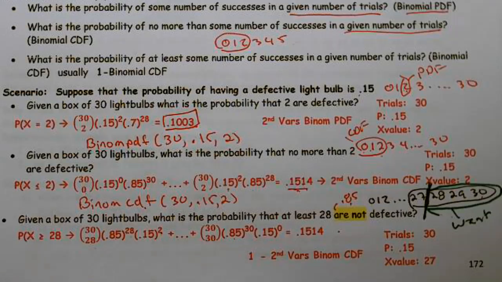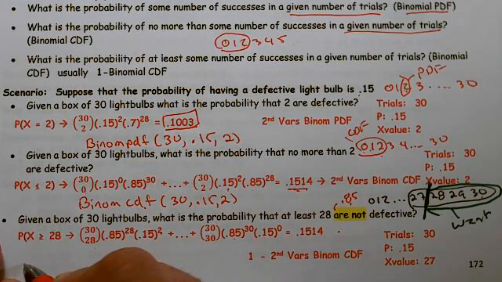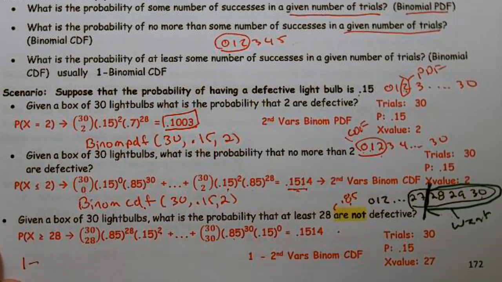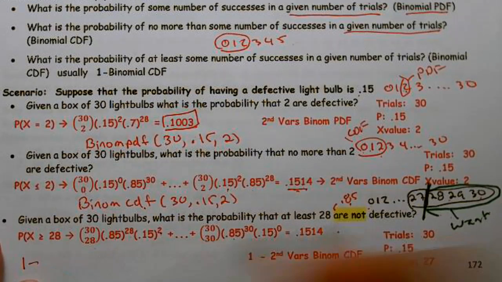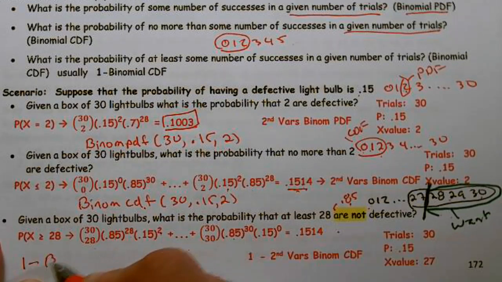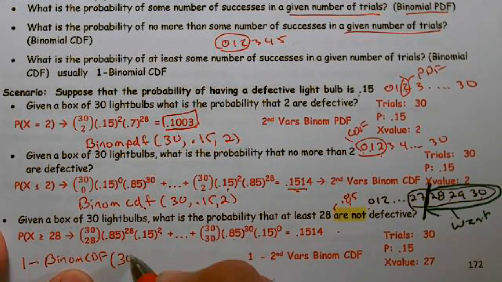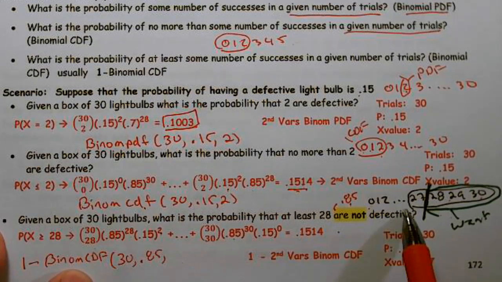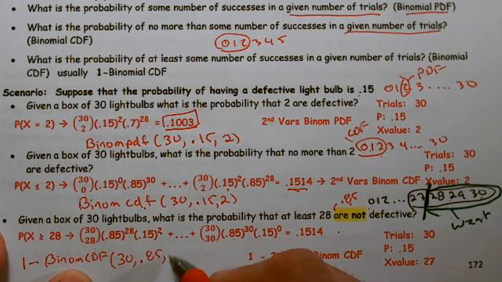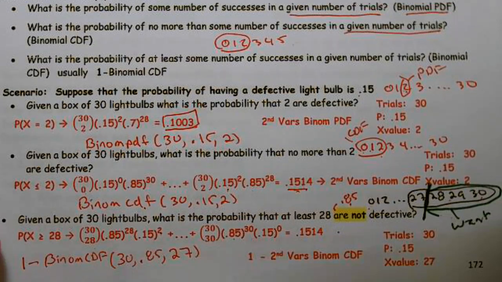And when I go to the calculator, what I'm actually going to do is 1 minus, and it's a binomial CDF because we have multiple values and 0 is not included. 0 not being included tells me it's going to be a 1 minus. So 1 minus binomial CDF, trials is 30. The probability of success is 0.85. And the highest value I don't want is 27, because when I subtract, I want what's left over. So here we go.